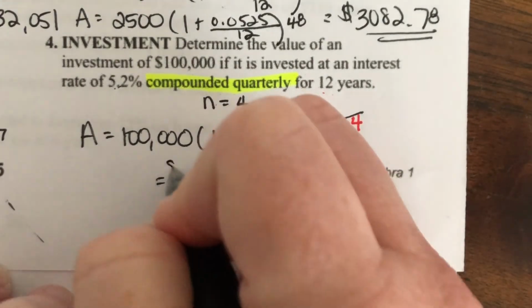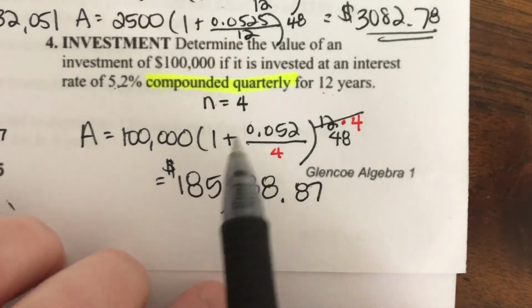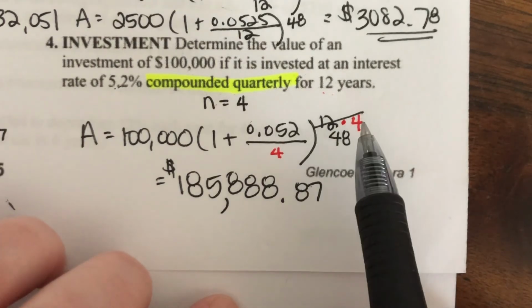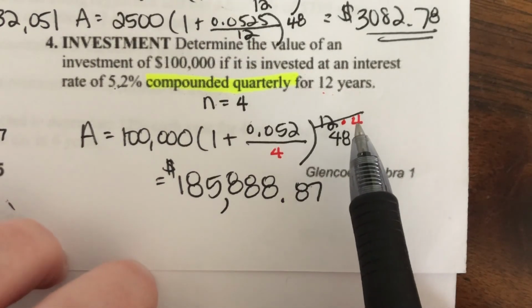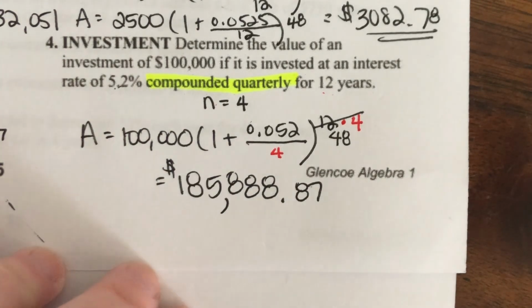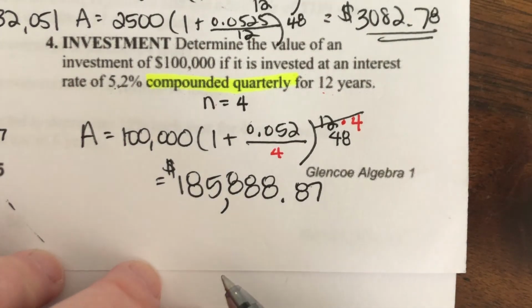And there we go. I mean, that makes sense. After 12 years, when you're compounding the interest, when you're increasing the interest 4 times a year after 12 years, that's a long time, right? You're almost doubling your money. You started with 100,000, you're almost up to 200,000. I mean, not like super close, but you're getting there, right? So that's pretty good. That's the amount you'll end up with. Let me know if you have questions.